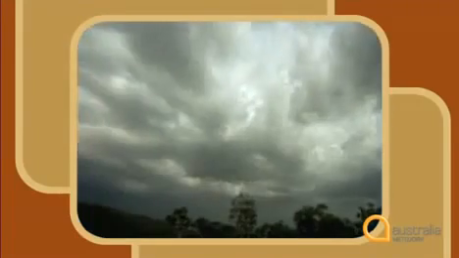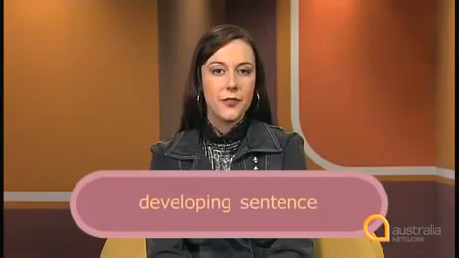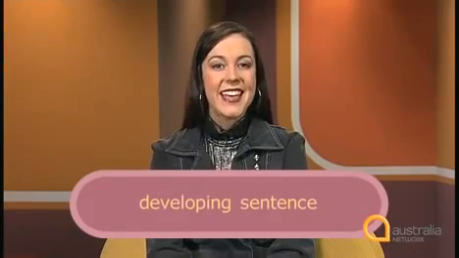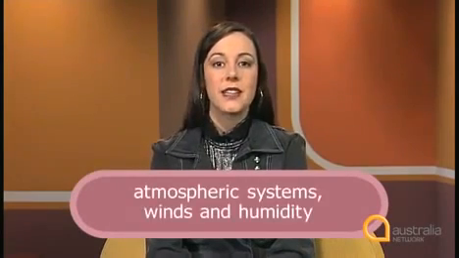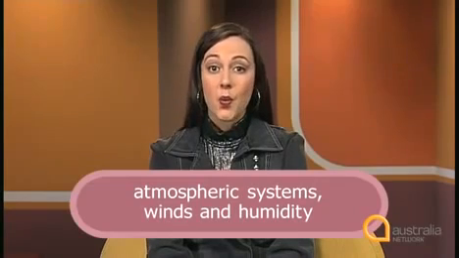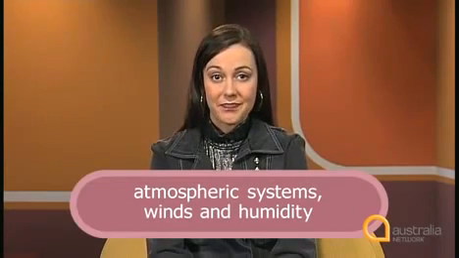Now Jim develops the idea further. This not only affects temperatures, but it affects the atmospheric systems, the winds, then the humidity, and how everything occurs. Jim clarifies the information in a developing sentence. He tells us that clouds affect atmospheric systems, winds, and humidity.